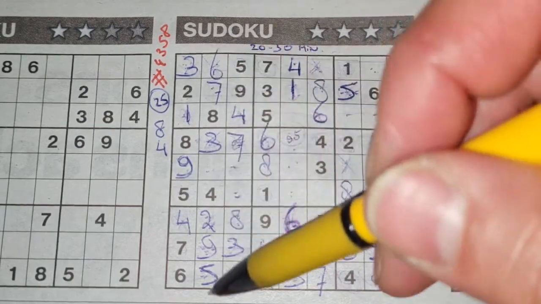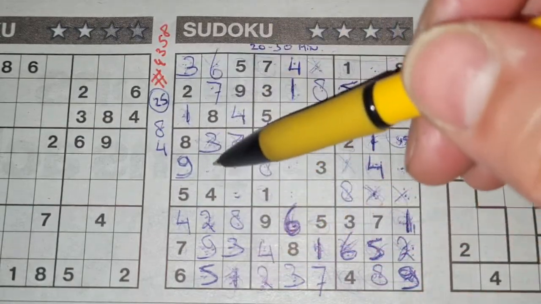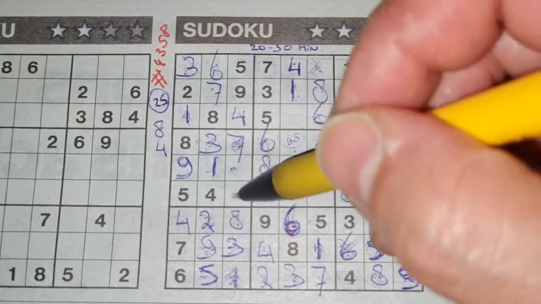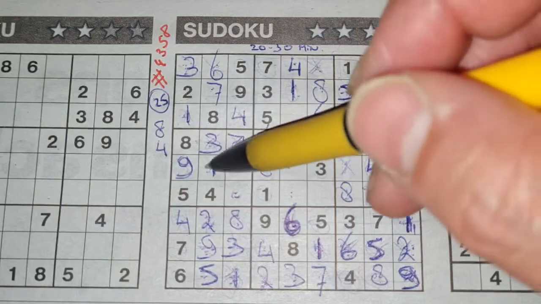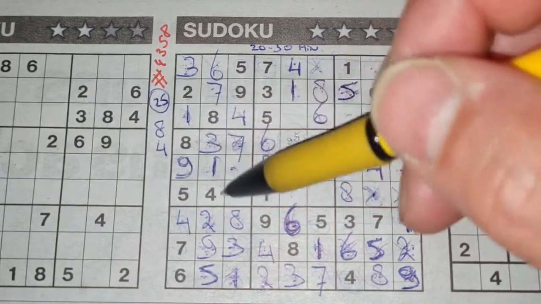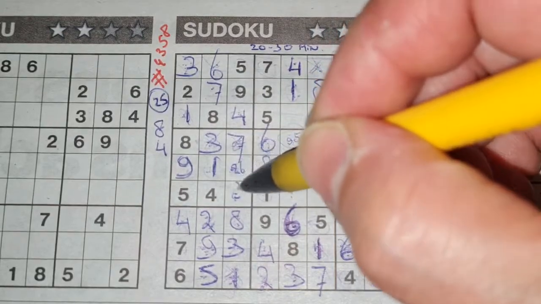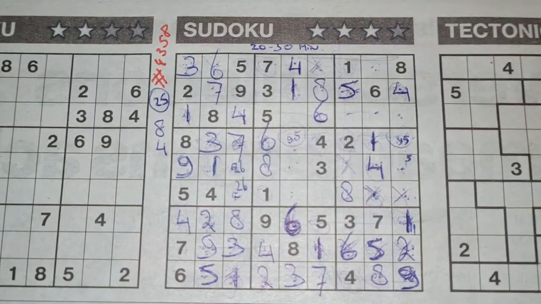1 number left in the second column for the number 1. Yeah, the 1 is missing. 2 numbers left in this big square for numbers 1. The 2 is missing. The 3, the 4, the 5, and the 6 is missing. 2 and the 6. Let me mark those. 2 boxes. All right.